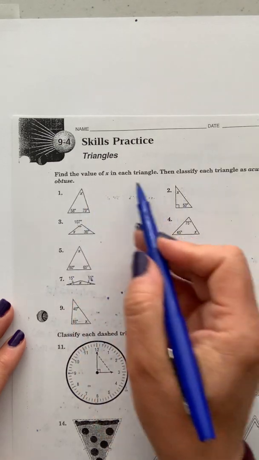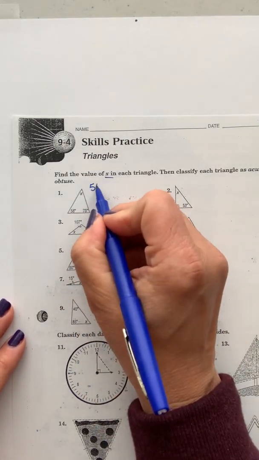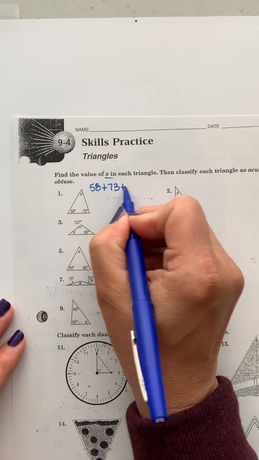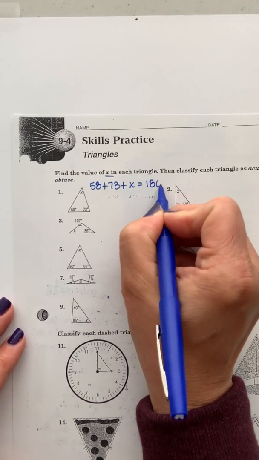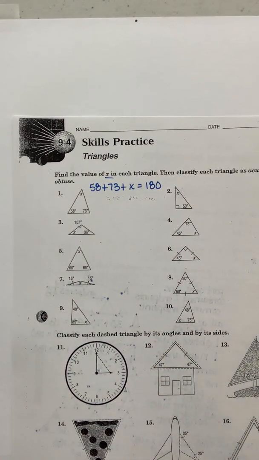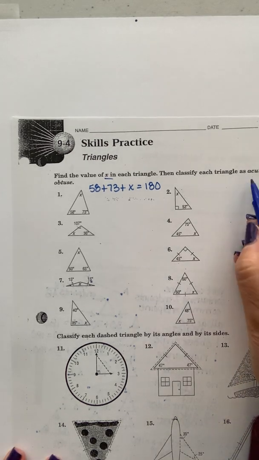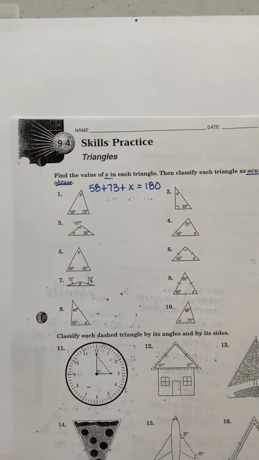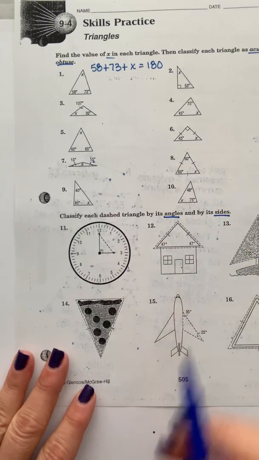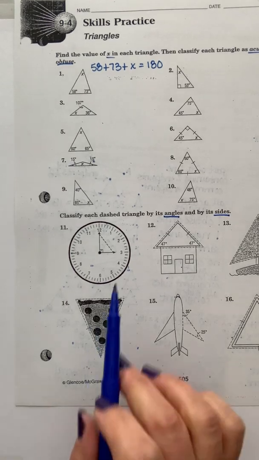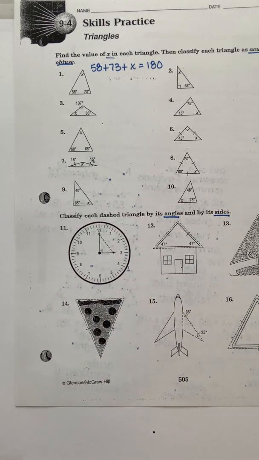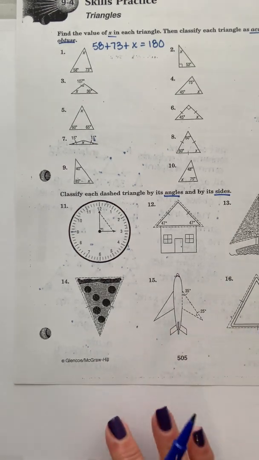So back on this one, remember you're finding the x, so make sure you know how to write that as an equation, because in the next chapter, it's not just going to be x. You'll find multiple missing angles, and you might have a 3x or a 5x, and you have to find x and then find the missing angles. And then this one asks you to classify as acute, right, or obtuse. Down here, you have to make sure you have two names for each one. So when you look at the dashed triangles in each of these, you have to decide if it's acute, obtuse, or right, scalene, isosceles, or equilateral.